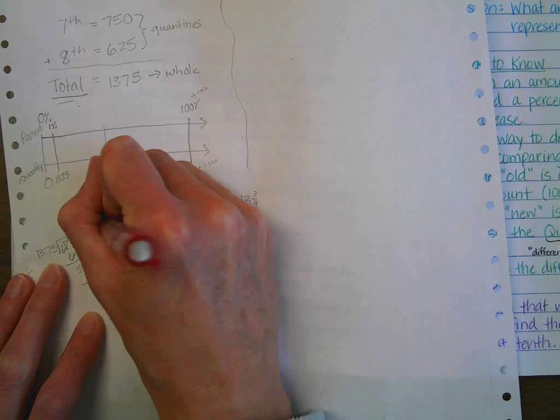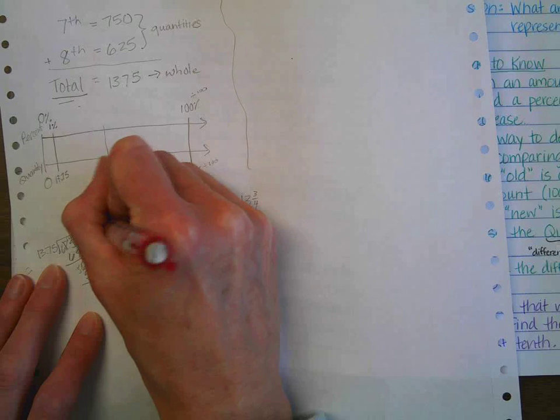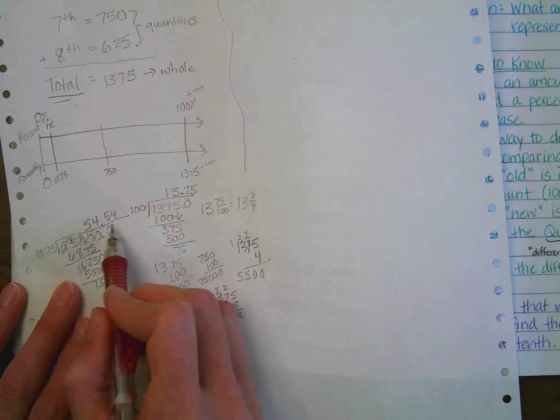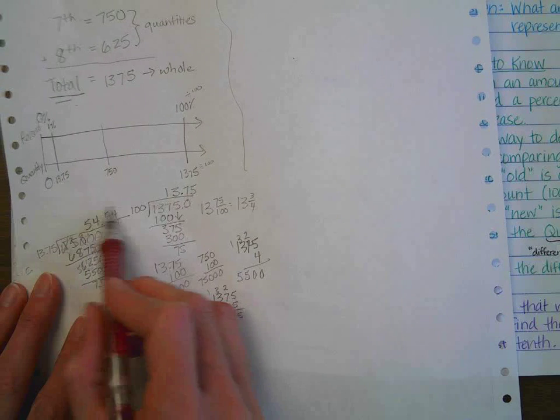And we're right back to where we started. So it looks like, if we put a decimal point here, we have a repeater. And I hope you all can see that. Okay, so that's a repeater.